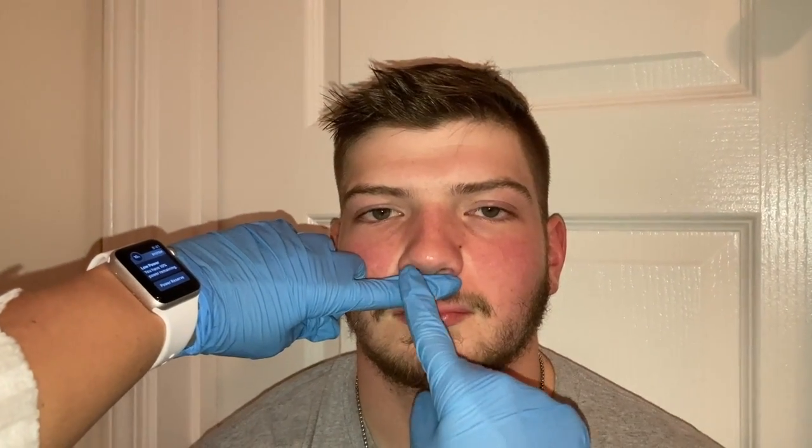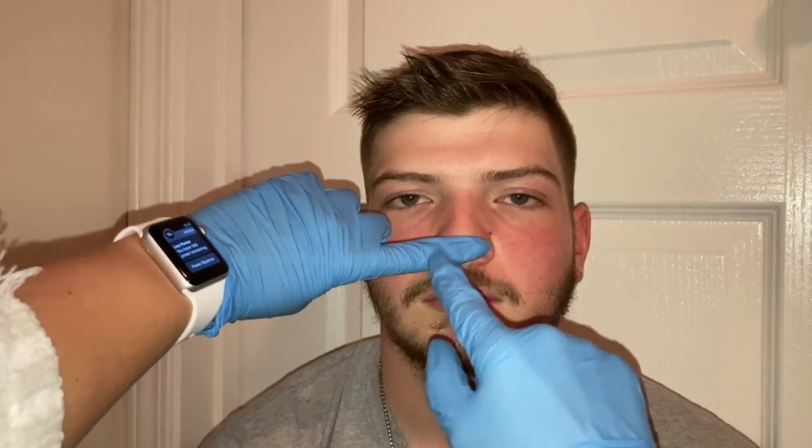Okay, so now we're going to be looking at the oral reflexes. We've already done the gag reflex previously, so I'm not going to do that again. But first we're going to test the jaw jerk. All right, that's good. So now we're going to test for sucking. Alrighty. So now we're going to test for rooting. Okay. Now we're going to test the snout. All right. So all his oral reflexes appear to be normal.